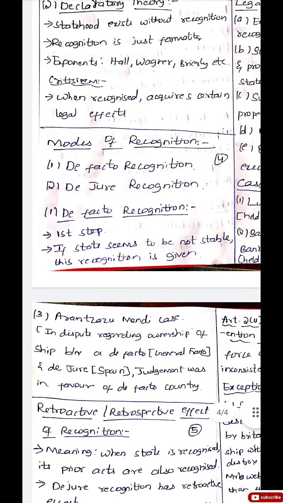The next is modes of recognition. There are two modes of recognition a state has to go through. It has a de facto recognition and the next is de jure recognition. A state can get two types of recognition, a de facto recognition or a de jure recognition. The first, de facto recognition. De facto recognition is a lower type of recognition. It is the first type of recognition.